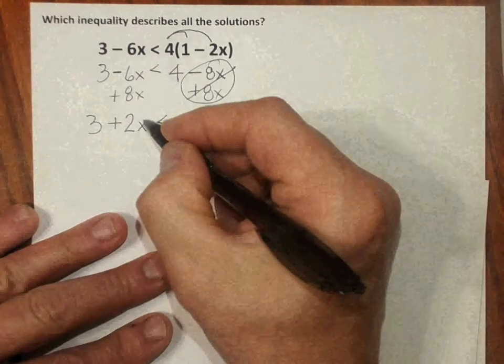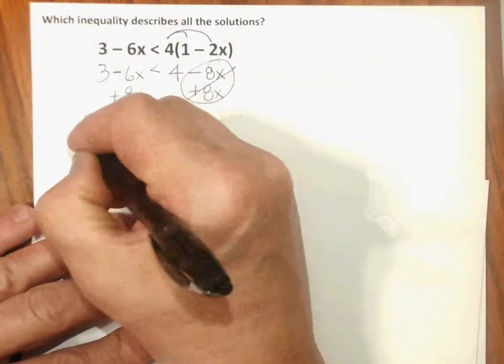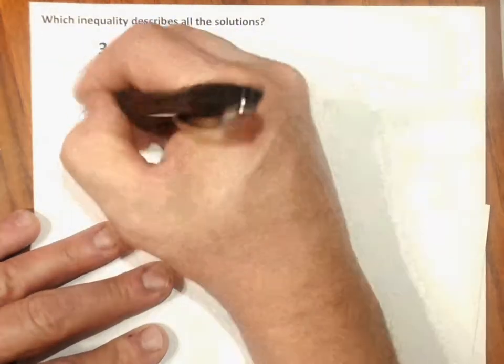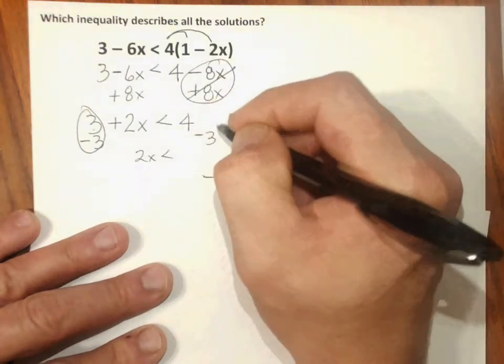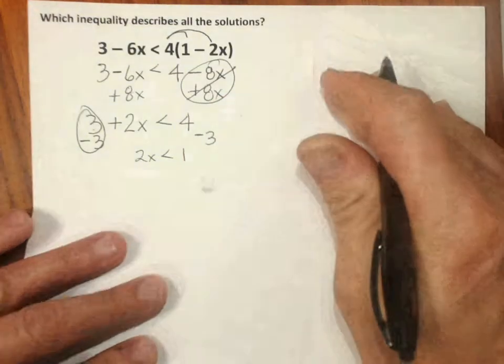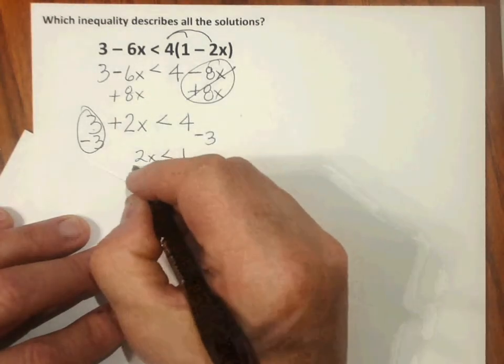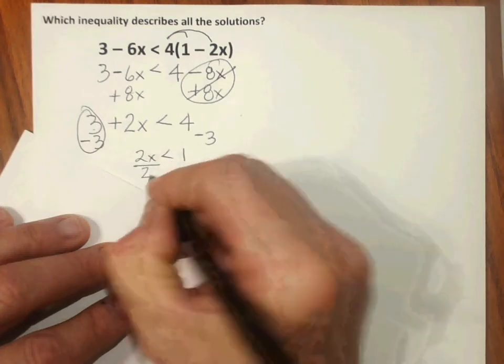Okay, variables are now on the left, so this non-variable needs to go to the right. If you change sides, you change signs. So I'm going to subtract 3 from both sides. I get 2x is less than 4 minus 3. Oh, 4 minus 3 is 1. And I divide by the number in front of the variable called the coefficient. I'm going to divide by 2.